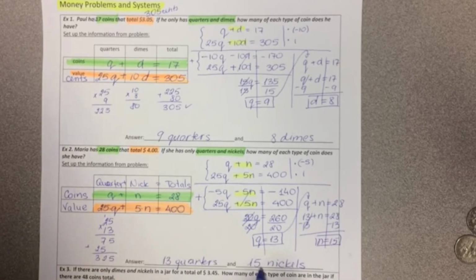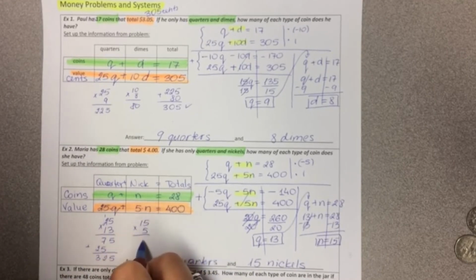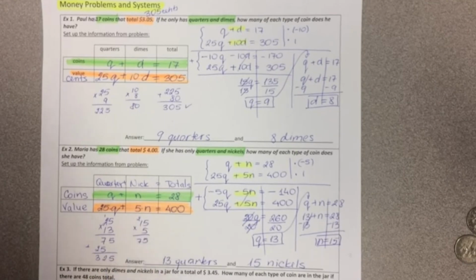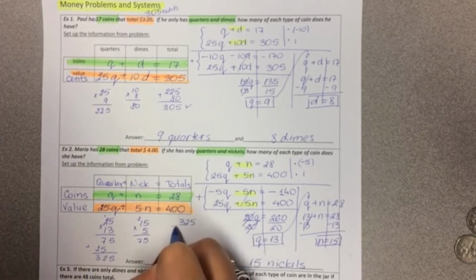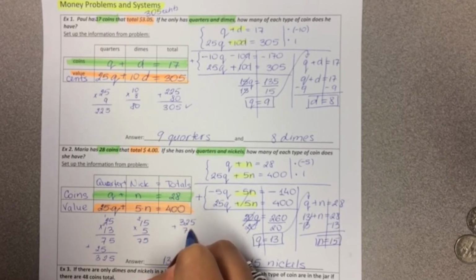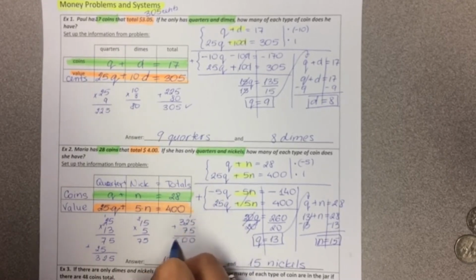Then the number of nickels is 15 times the value of 5. 5 times 5, 25. So that's value 75. To add up, we need to see if the total comes up to 400. And here it is.